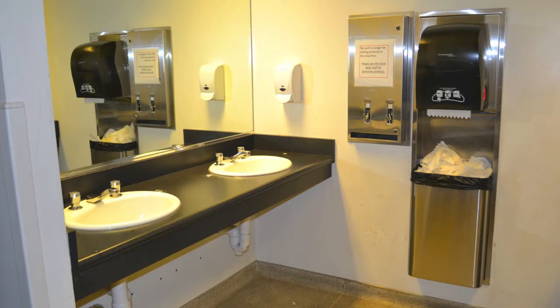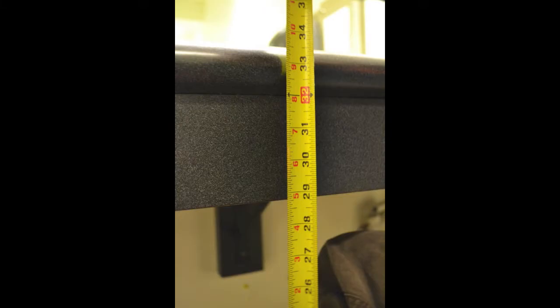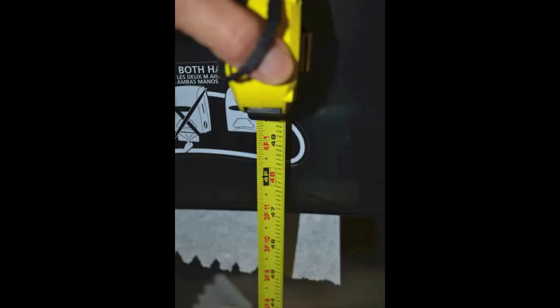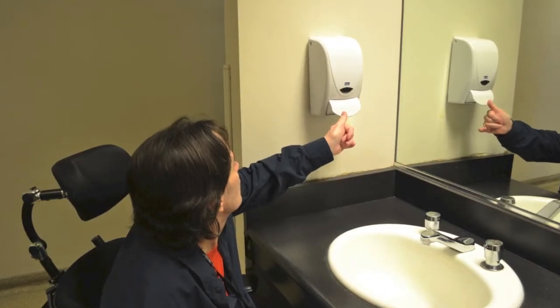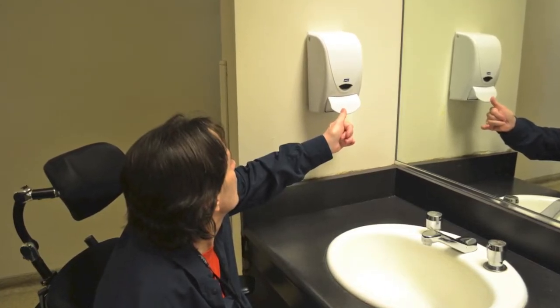A sink or a counter needs to have at least 27 inches to the bottom of the counter and no more than 34 inches to the top. The operable parts of all dispensers need to be within 48 inches above the floor, although 42 inches is even better, especially if the reach is over a counter.